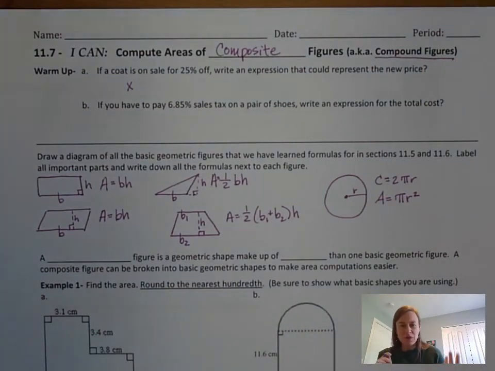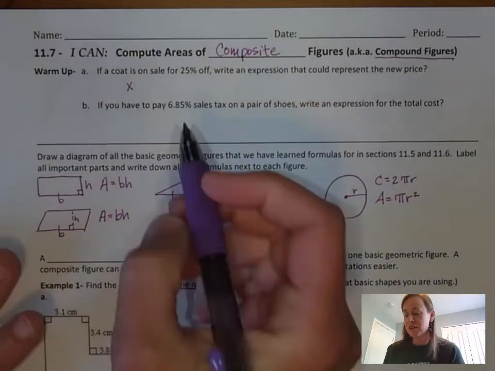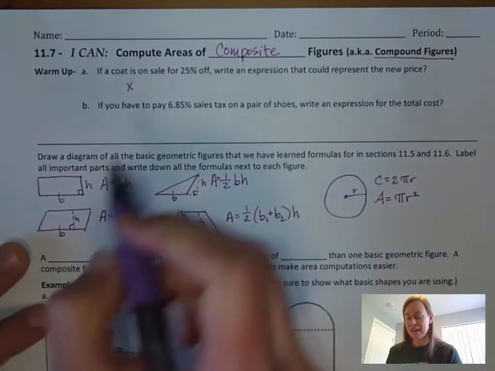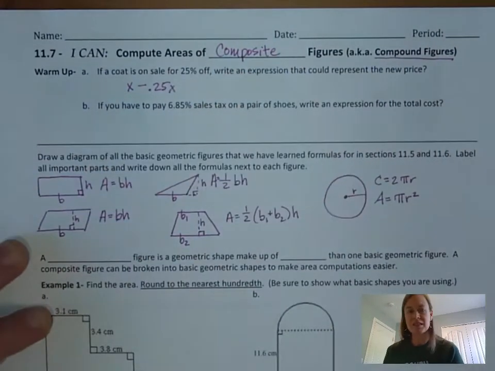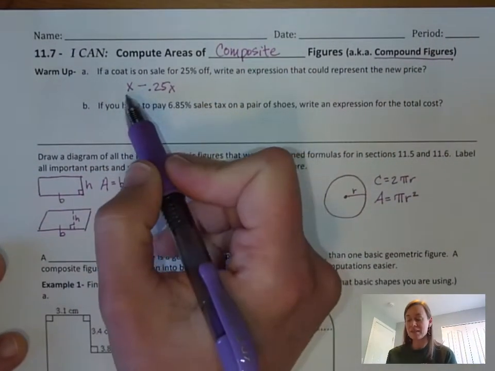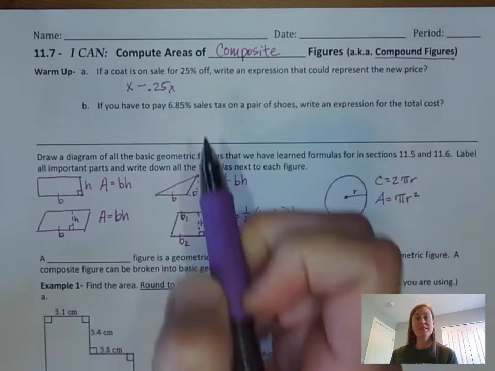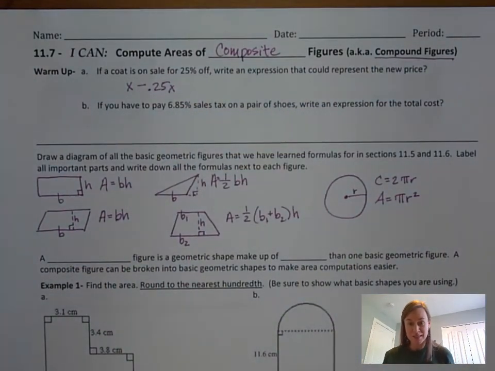Now we need to subtract 25%. 25% of what, though? 25% of that original price. So in this case, 25% of X. So we're going to take the original price, that's X, and we're going to subtract 25% of that X. And it's going to look like that. So X minus 0.25X would represent the new price.